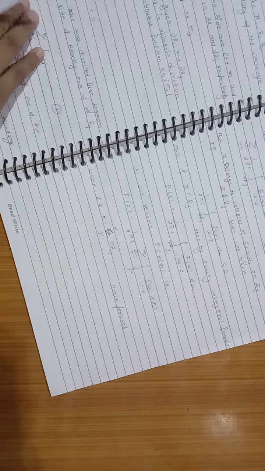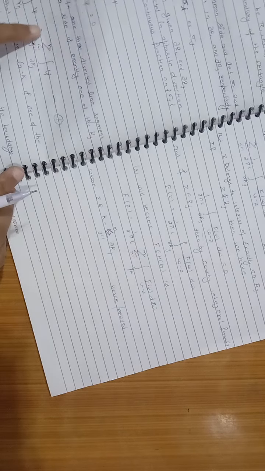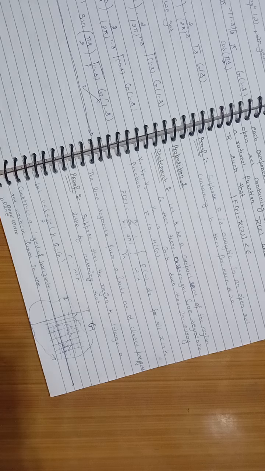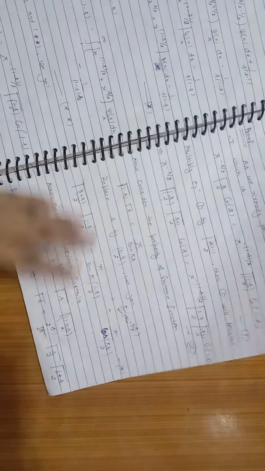So this is our proposition number 1. Now we are left with only the lemma that is used in the proof of Runge's theorem. Then we will see the proof. Only one lecture is left for unit 1.